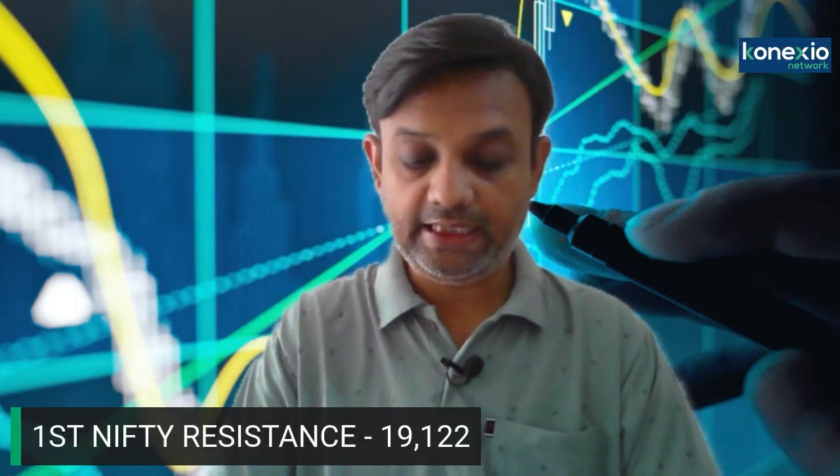So first support in the Nifty is placed at 18,926. Below that, the second support is placed at 18,837, and third support is placed at 18,646.